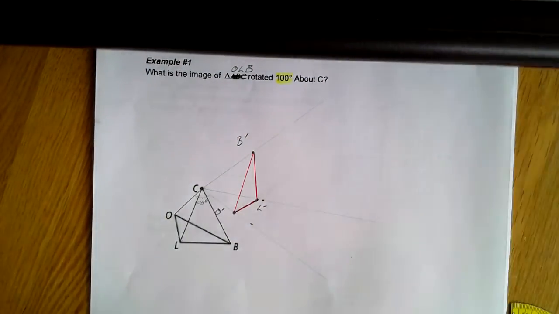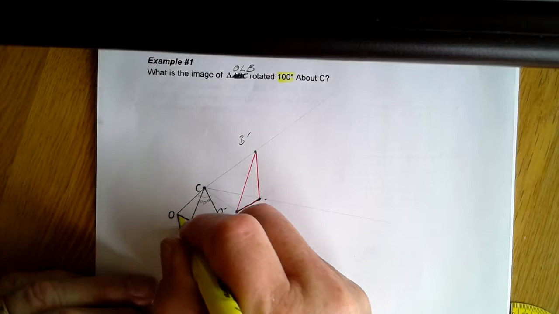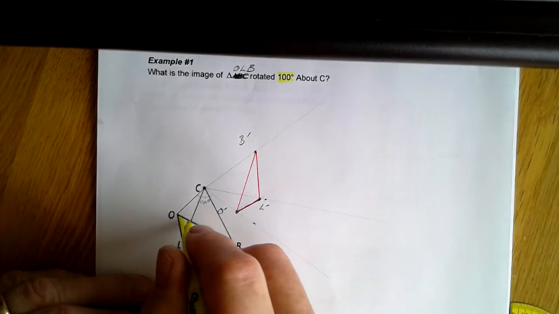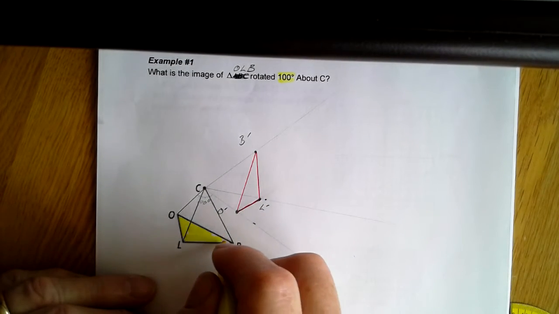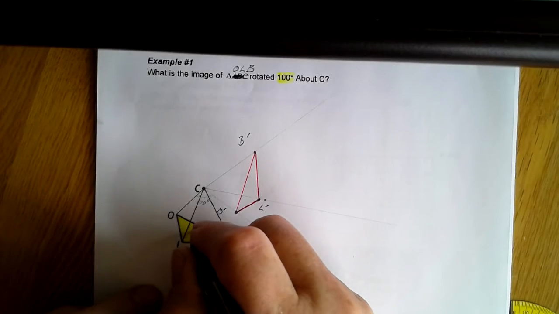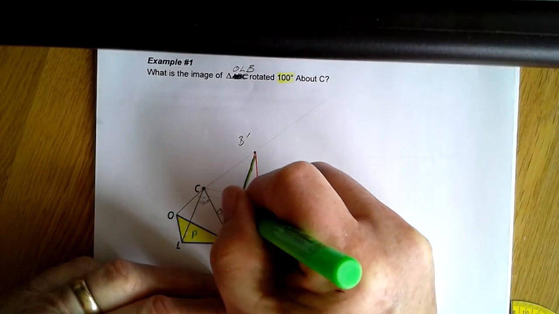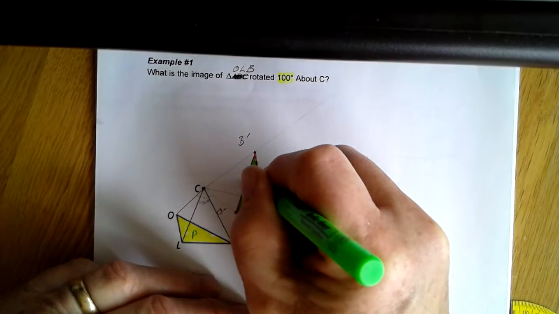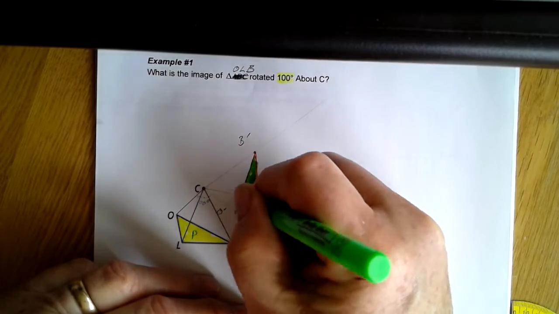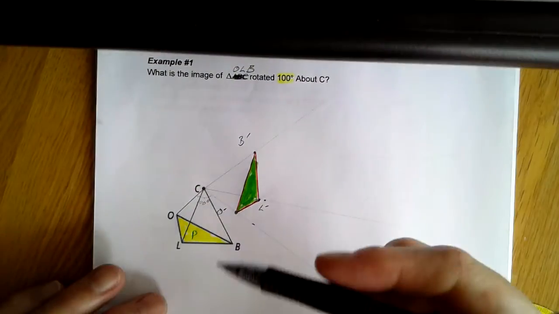Okay, so here's what we got. We got this triangle that I'm highlighting in yellow is our pre-image. This is pre-image. Okay, and then we have this triangle that I'm highlighting in green. And this is our image.